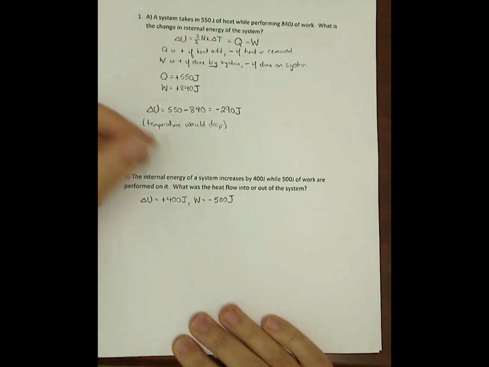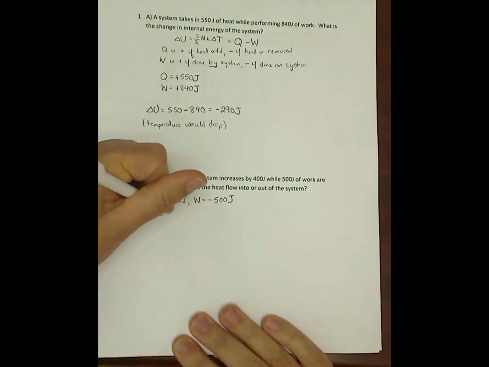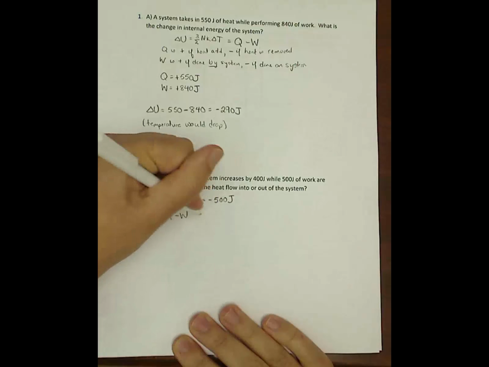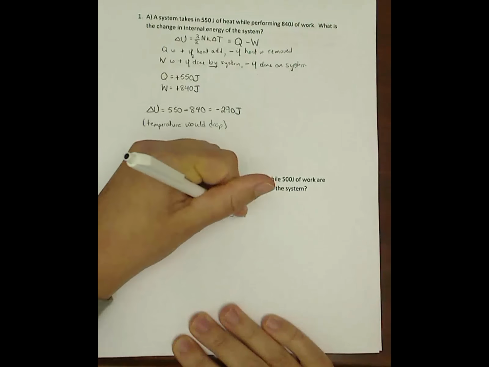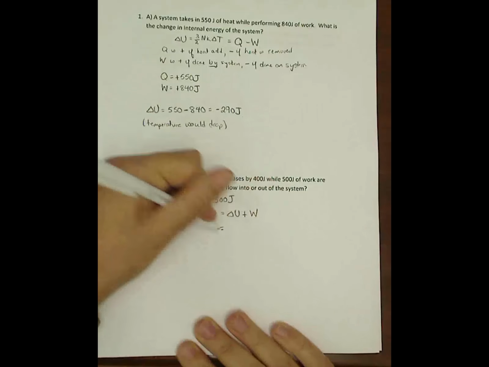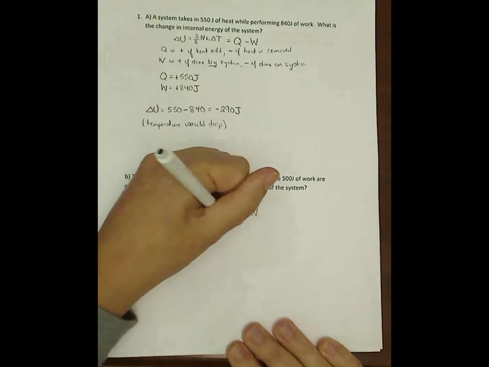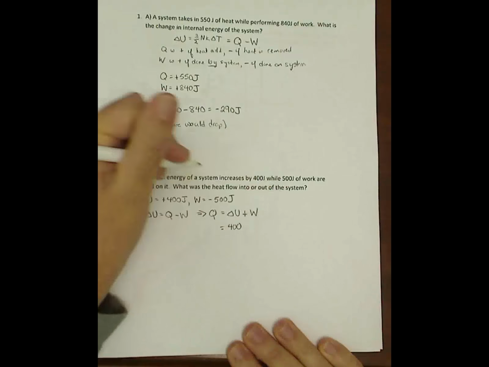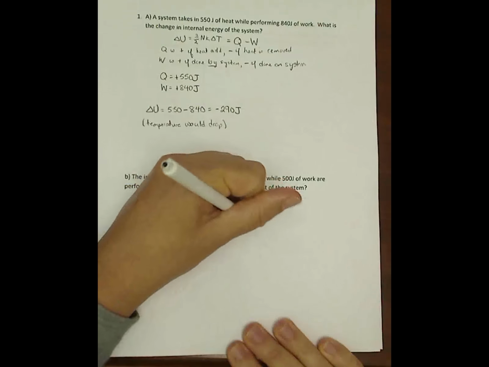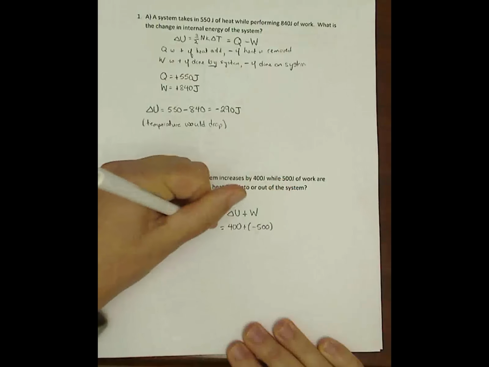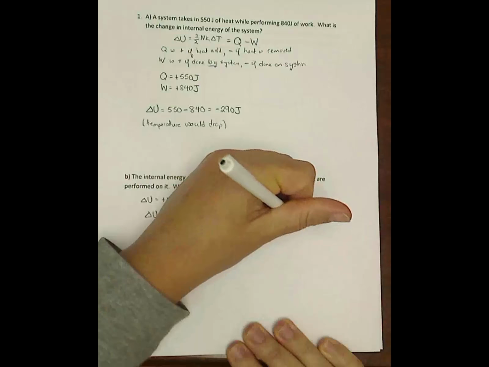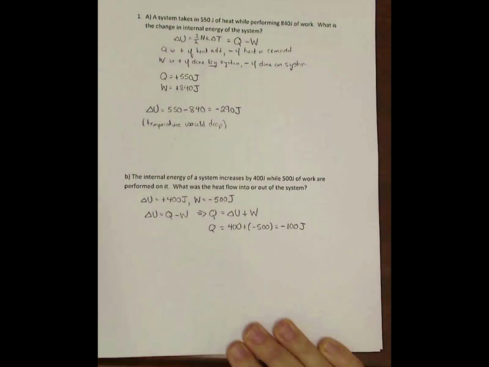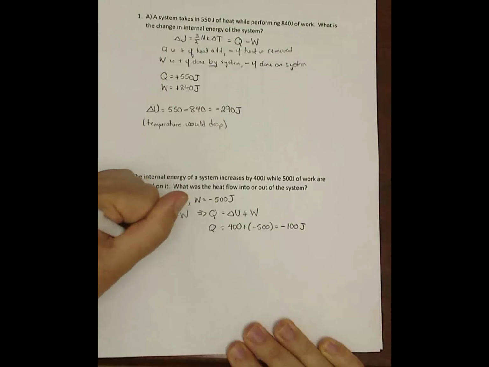All right, so if I rearrange my equation, remember delta U is equal to Q minus W. So that means Q is equal to delta U plus W. Now I know delta U and W, so let's plug it in. It's 400 plus negative 500 for the work, so I get negative 100 joules. So the amount of heat is 100 joules, and it flows out of the system.